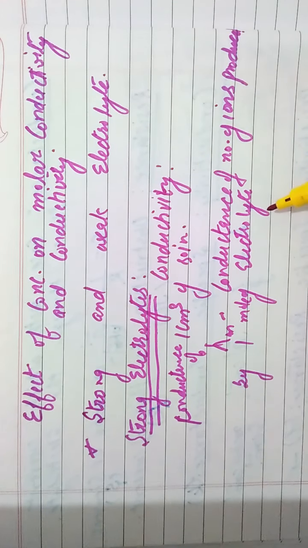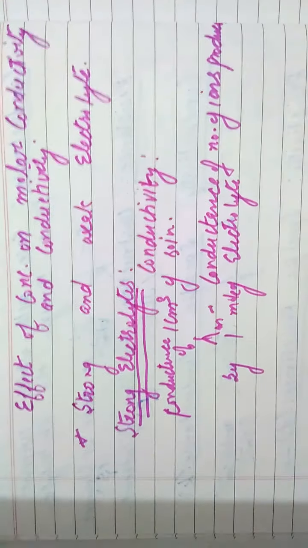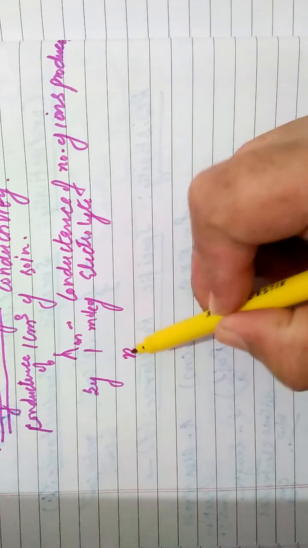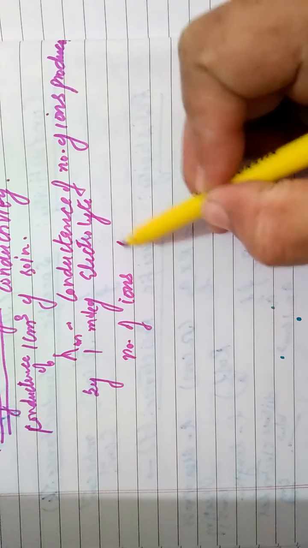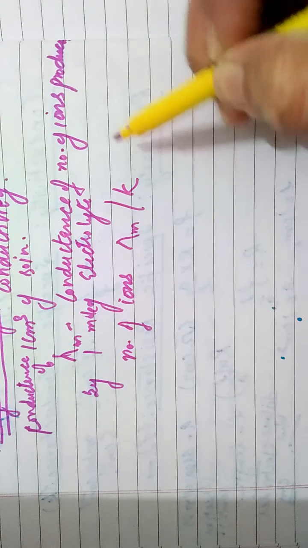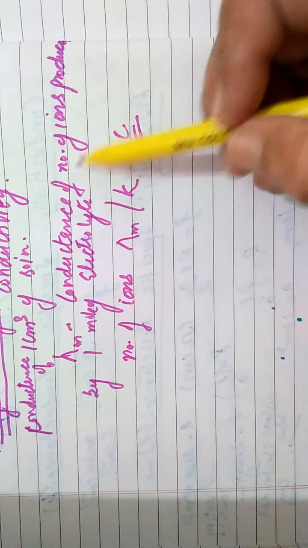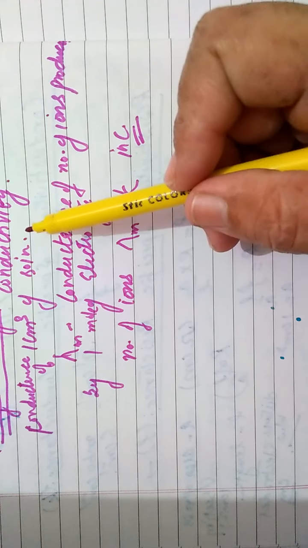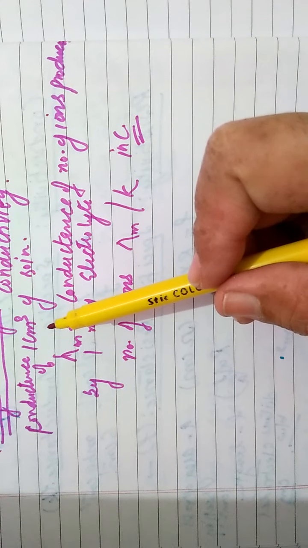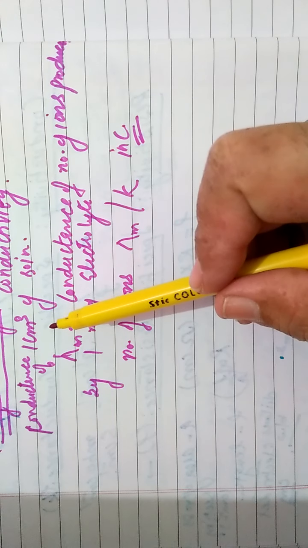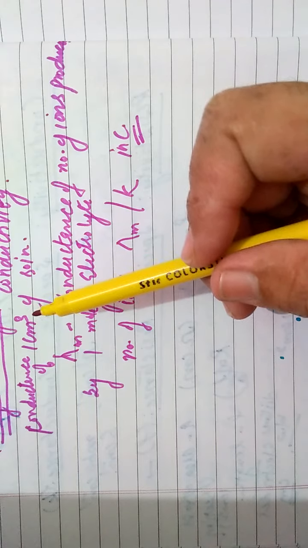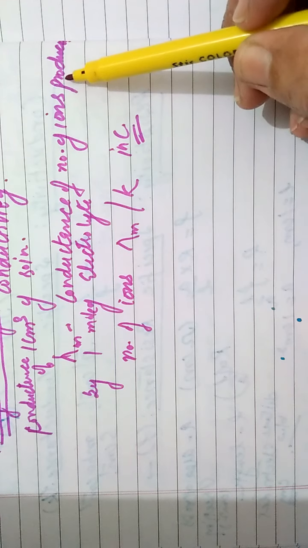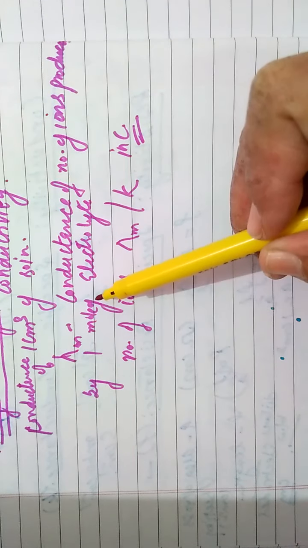So for both of these, we have to show that with the increase in the number of ions, the molar conductivity and conductivity always increase, because both depend upon the number of ions, right? If there is 1 centimeter cube of the solution and there are more ions, there will be more mobility of the ions, and more mobility means more flow of current. Molar conductivity is also related to the number of ions produced by 1 mole of the electrolyte.